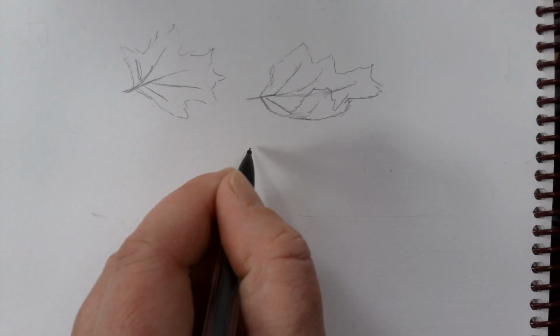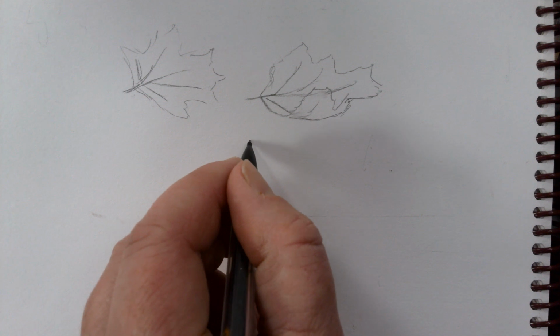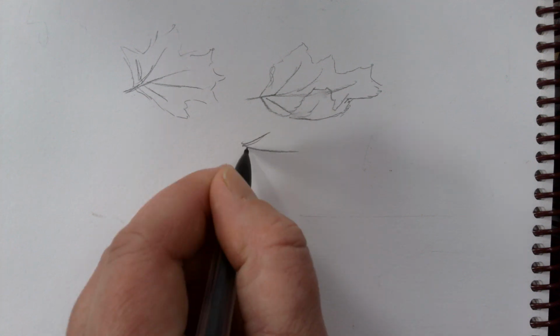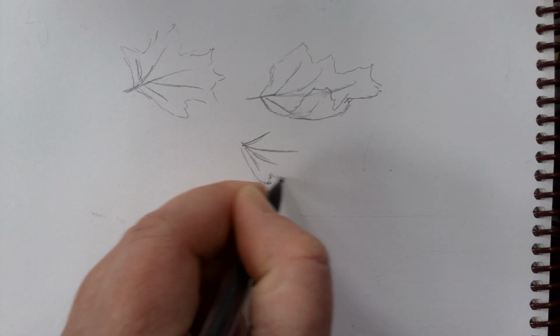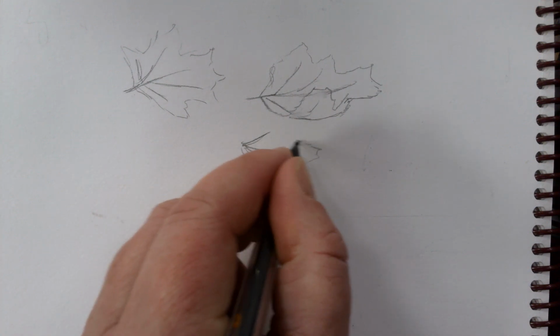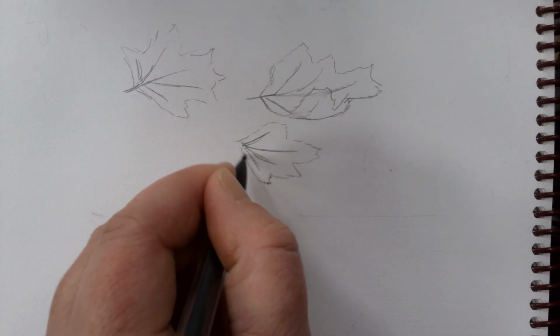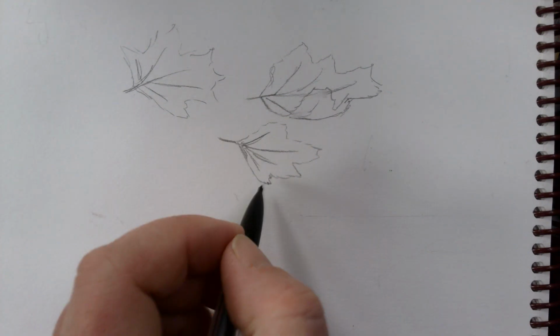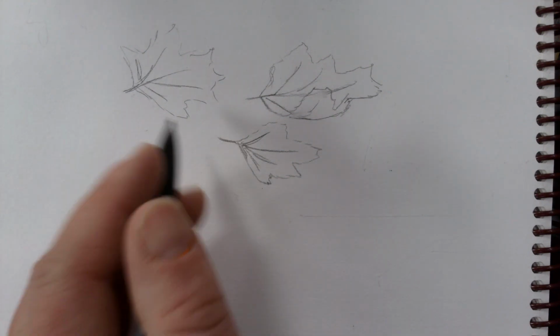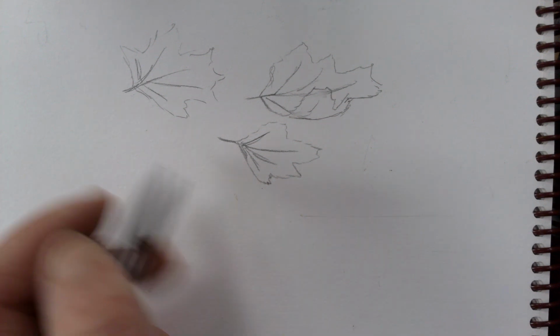What happens if we have a leaf that is starting to fall, but it's not quite there? So it might look like that. It looks more flat than this one. So three different ways of doing leaves.